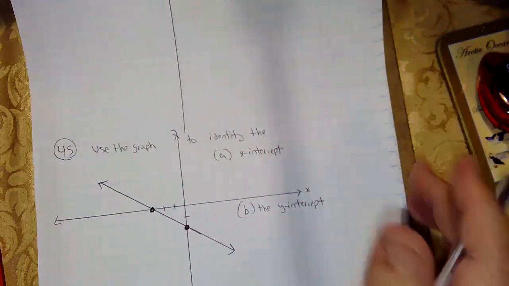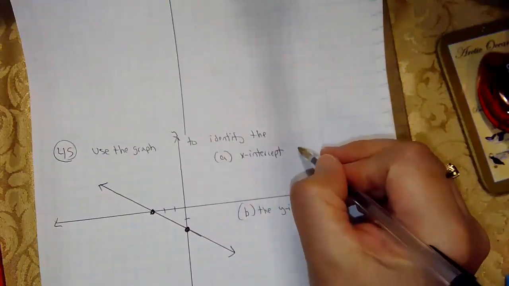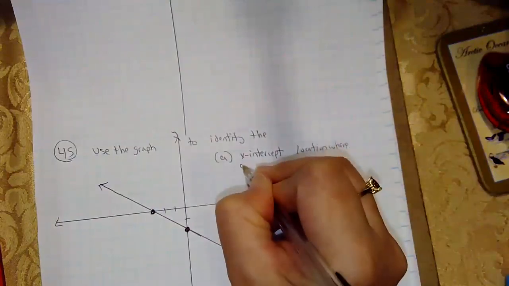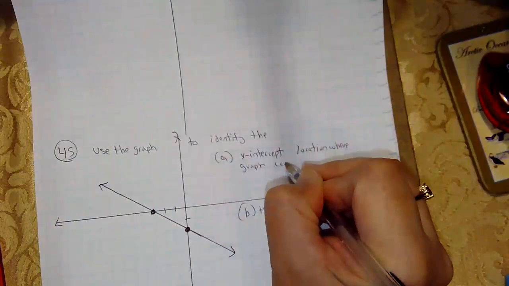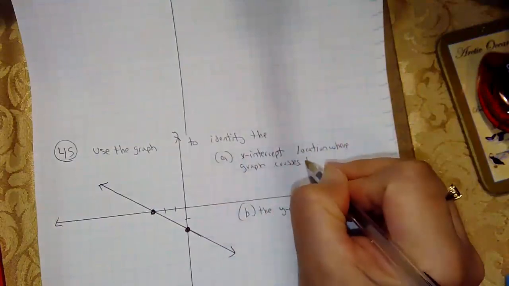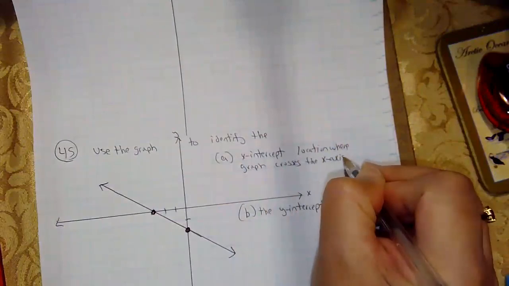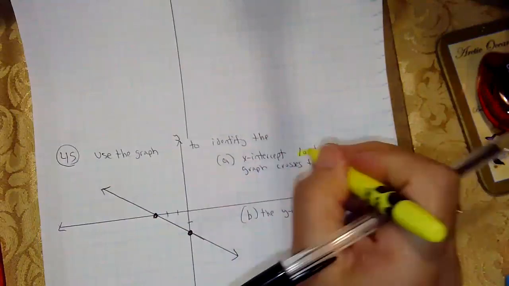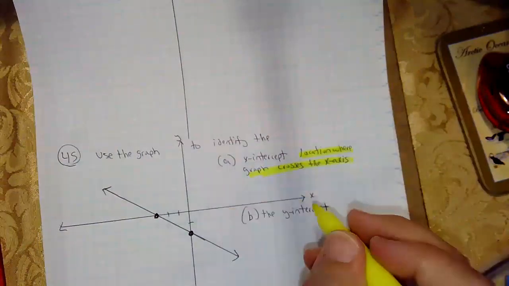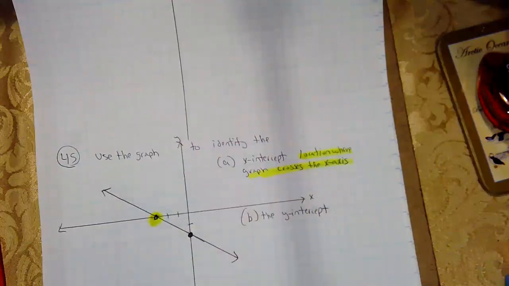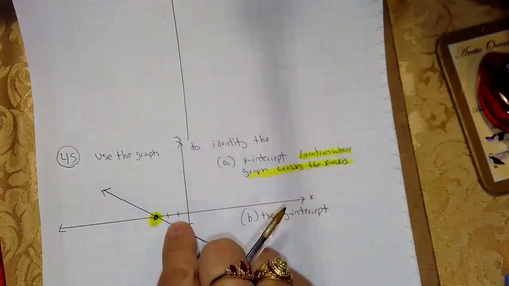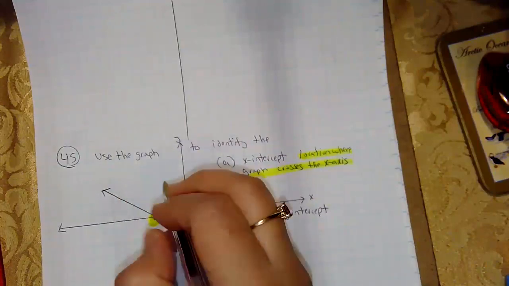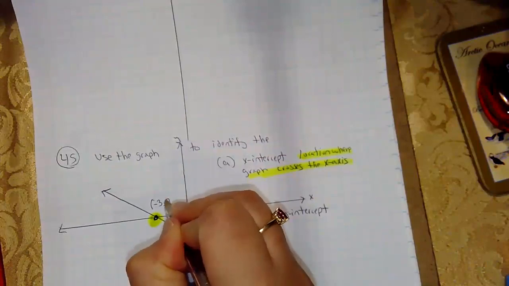So again, the x-intercept is basically the location where the graph crosses the x-axis. And you can see that here's your x-axis, that's right here. So that is -1, -2, -3. This is the point -3, 0.